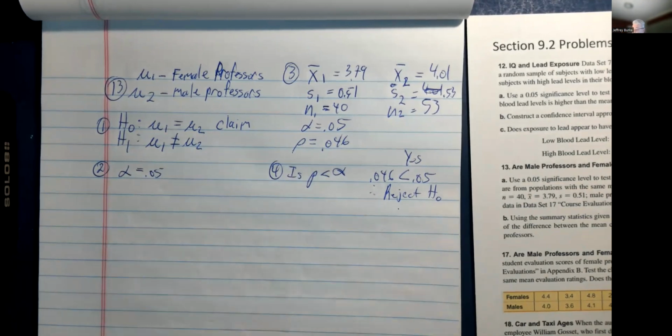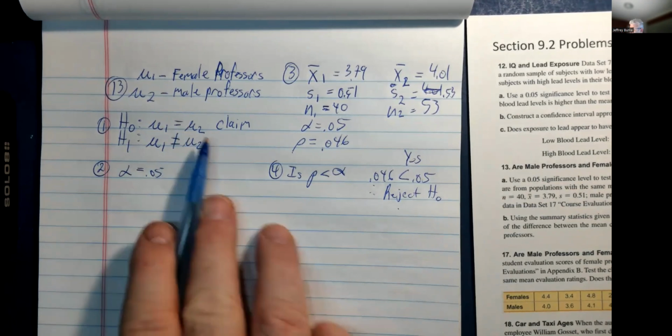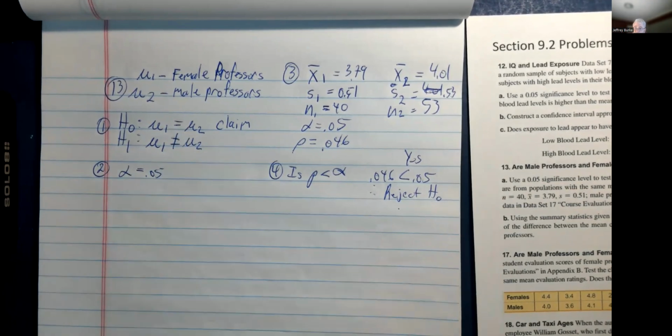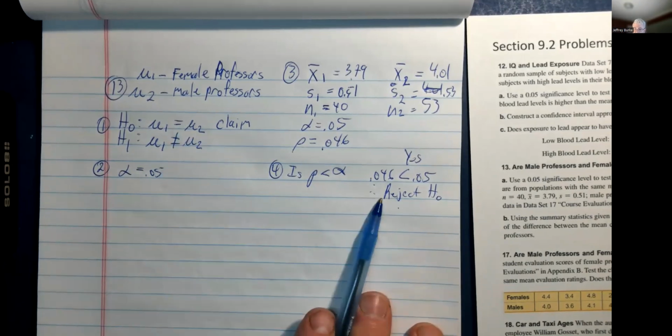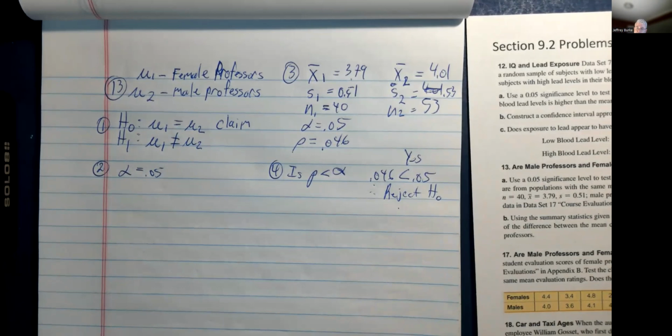So the conclusion on this is, since the claim focuses on equality, and remember your sentence frames on page 6 from your notes from chapter 8, we reject the null. We're going to start the conclusion by saying there's sufficient evidence to warrant rejection of the claim that male and female professors are rated equally. They are not.